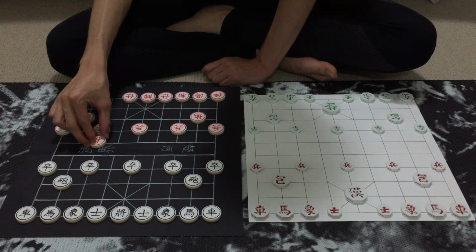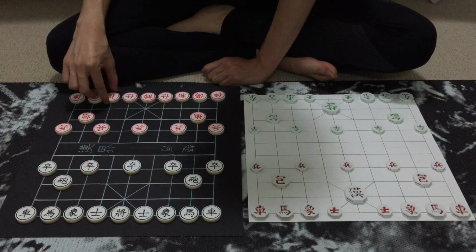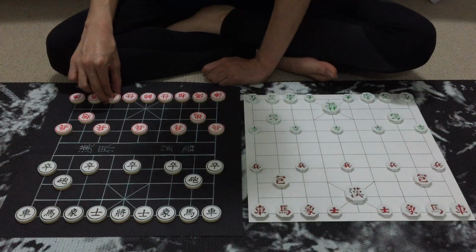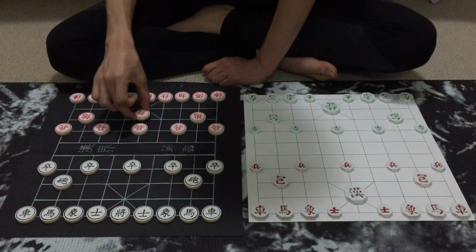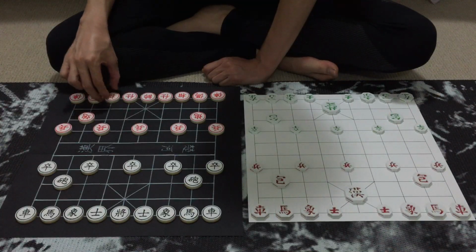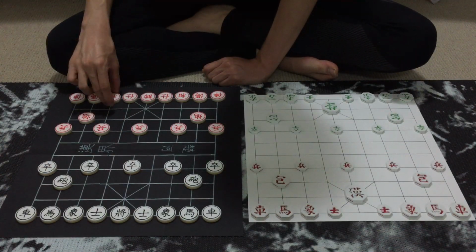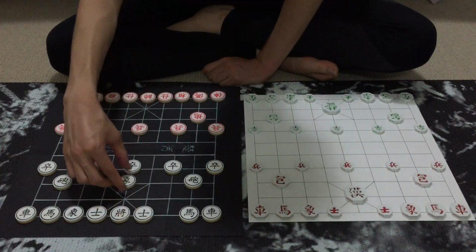And which means each elephant is restricted to 7 board positions. So if you don't believe me, I'll count for you. There's 1, 2, 3, 4, 5, 6, 7. And you notice that both elephants are connected to each other. And same thing for these guys too.